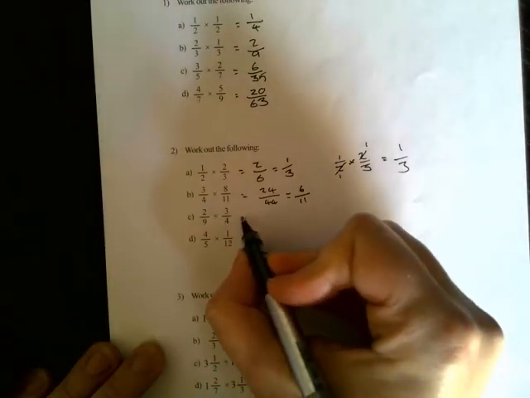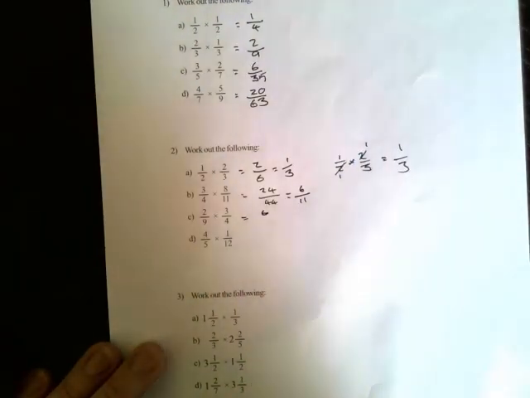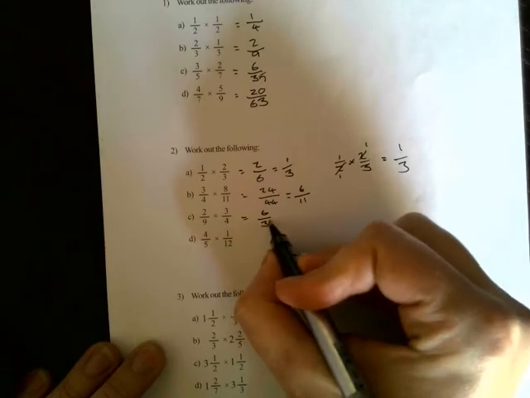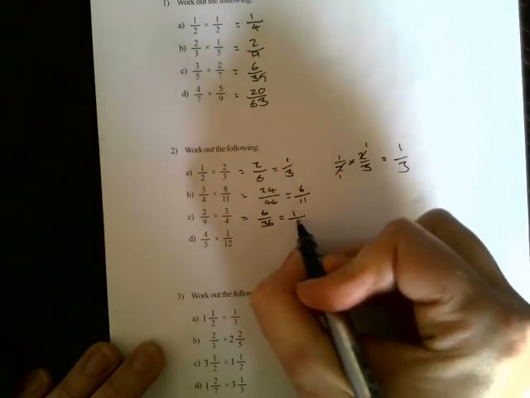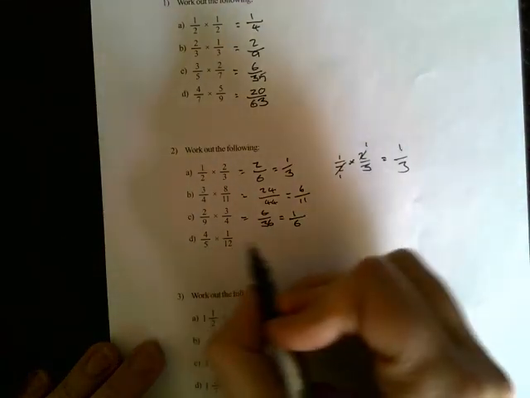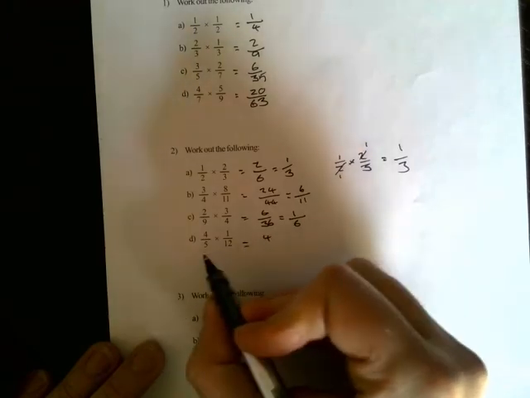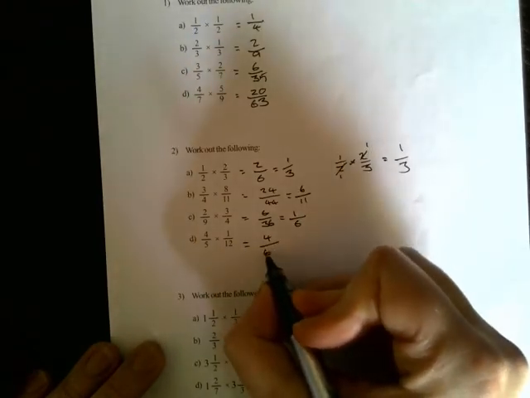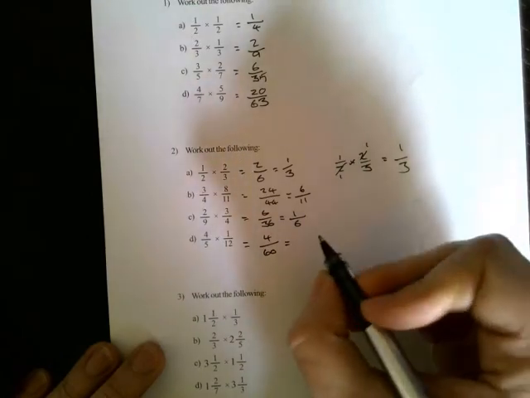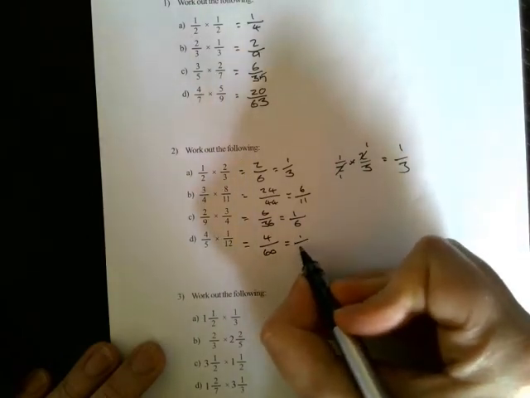2 times 3 is 6, 9 times 4 is 36. They will both divide by 6, which will give us 1/6. And 1 times 4 is 4, 5 times 12 is 60. They will both divide by 4, which gives us 1/15.